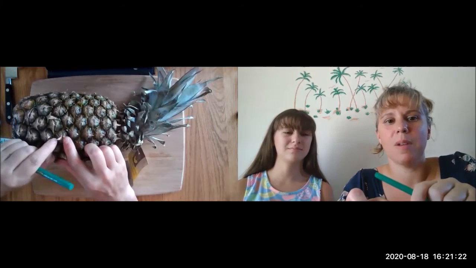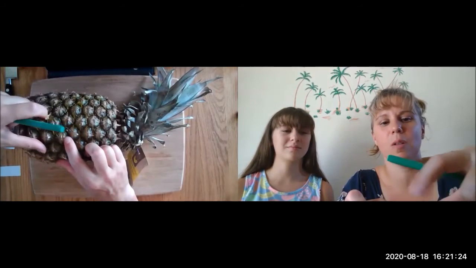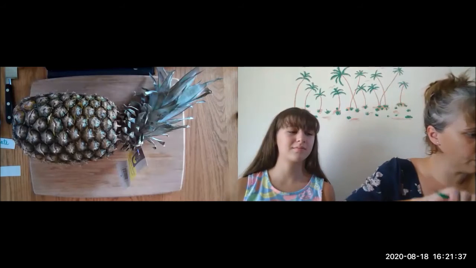These are the flower remnants, these pieces that are on here, the little sharp pieces. Those are the remnants of the flowers, and each of these represents where one blossom was. When we cut this open, the fruit is inside, but all of those flowers participated in growing of this fruit. This is called a composite fruit.